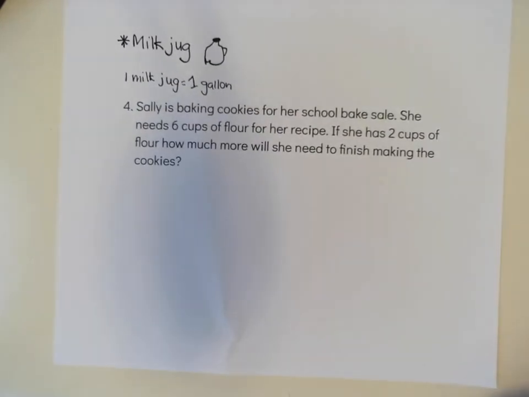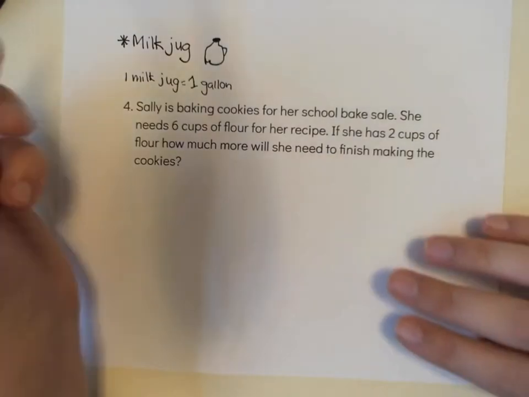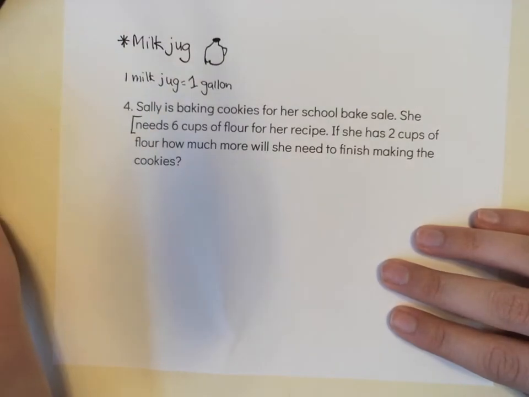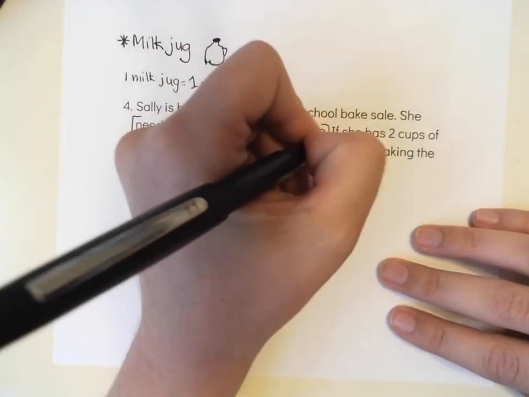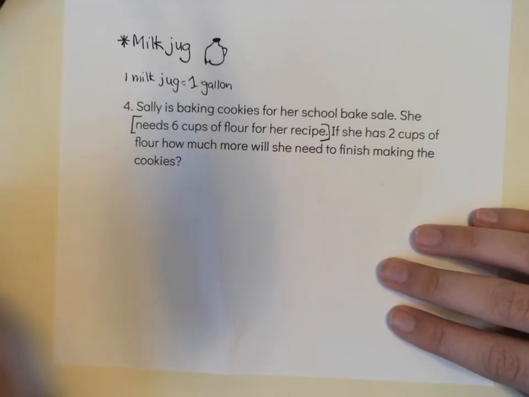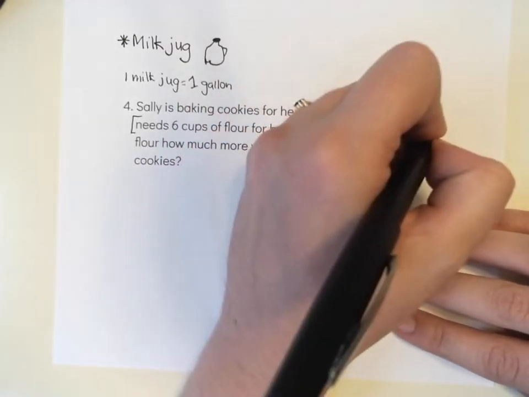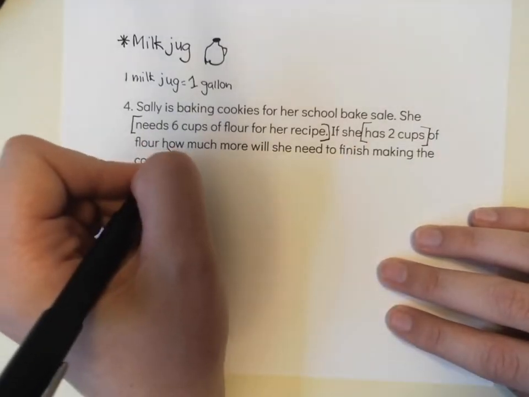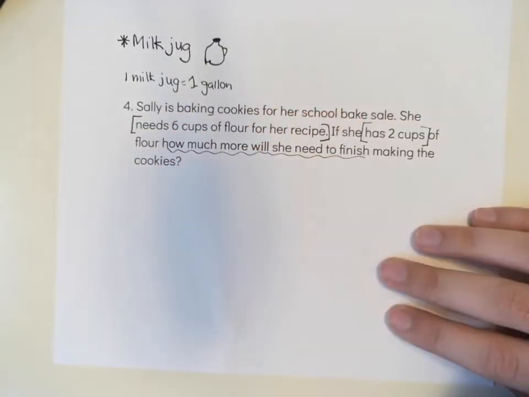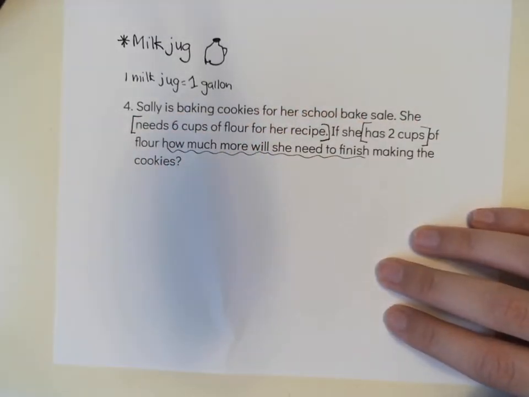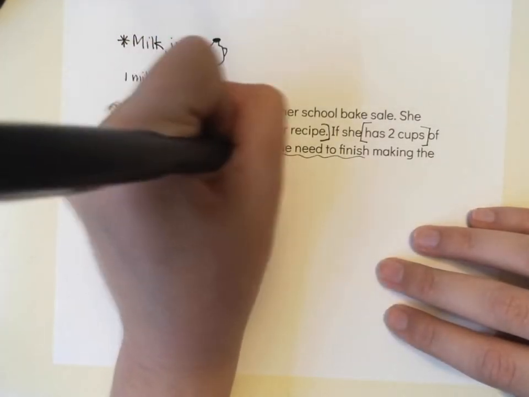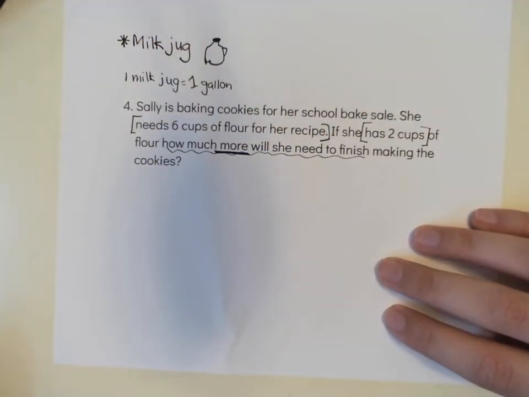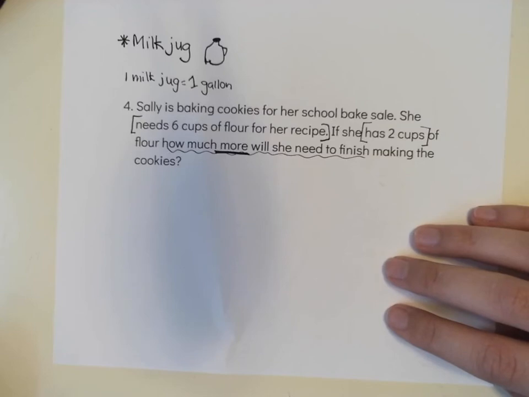All right, so our last problem says Sally is baking cookies for her school bake sale. She needs, I'm gonna box this in because I know that she's gonna need something. She needs 6 cups of flour for her recipe. I'm gonna box that in. If she has 2 cups of flour, how much more does she need to finish making the cookies? How much more? I'm gonna underline this word again. How much more will she need to finish baking, right?